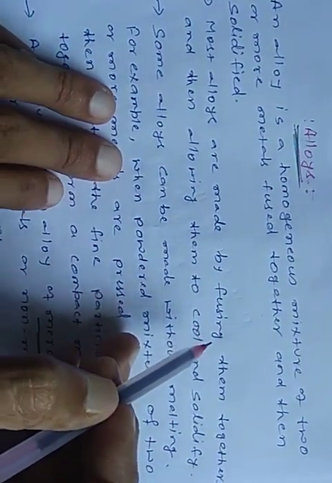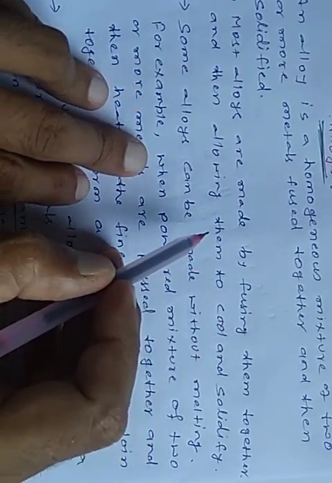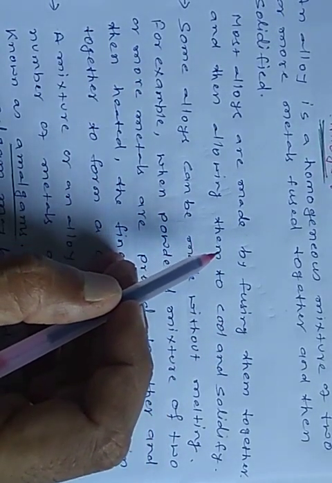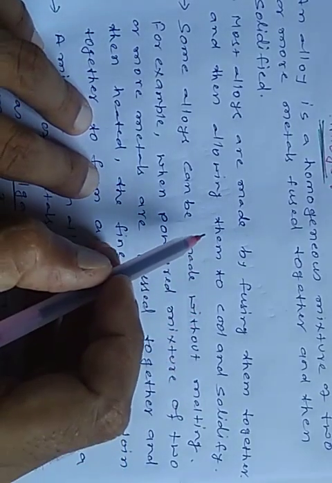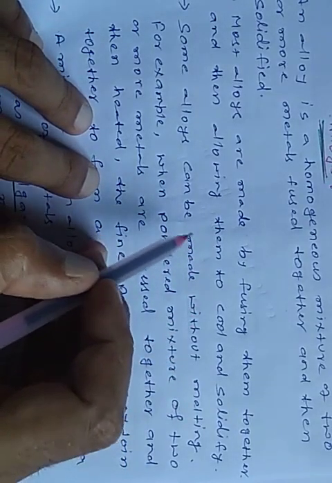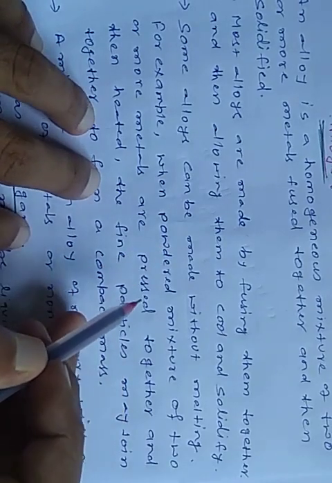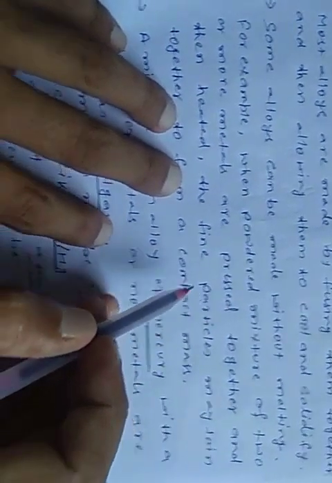Now most alloys are made by fusing the components together and then allowing them to cool and solidify. But some alloys can be made without melting.